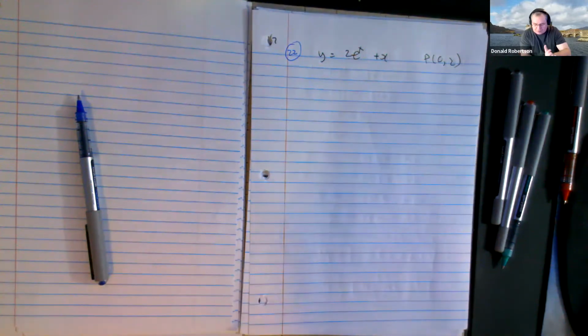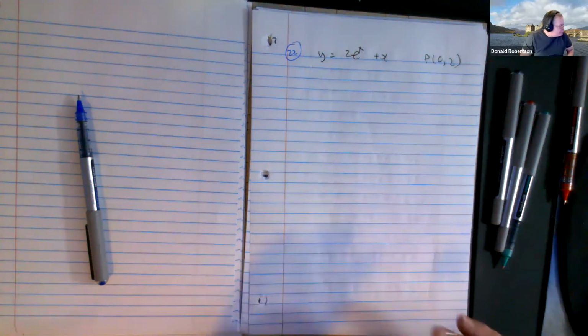Oh, that line is going to be a tangent line. If I do it right, it's going to meet the curve at that place, right? And that helps reinforce what they're doing.